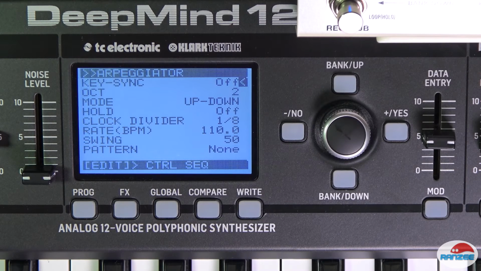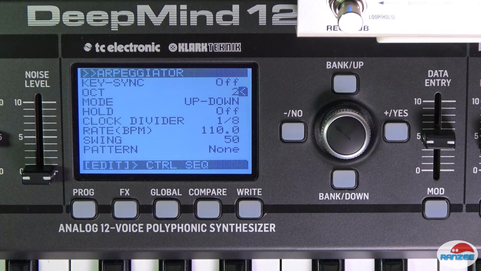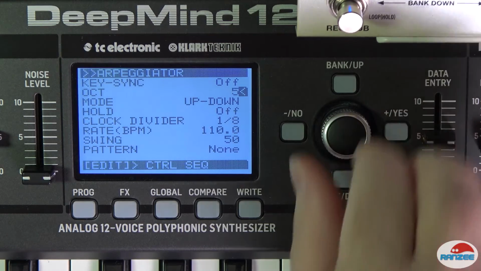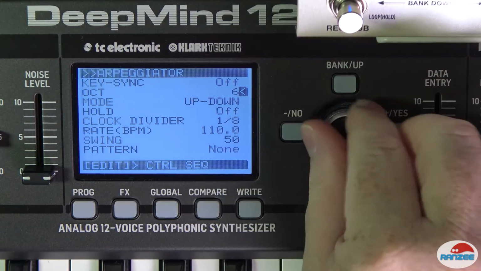All right, the next thing we've got is Octave. That's obvious. So if you hold a key down, it's playing the note in 2 octaves. If we change it to 1, you'll just hear 1. The octave range is from 1 all the way up to 6, by the way. So you can do really high octaves.